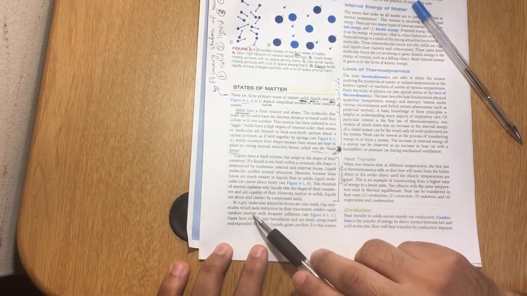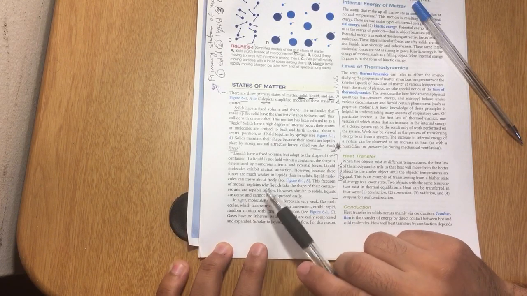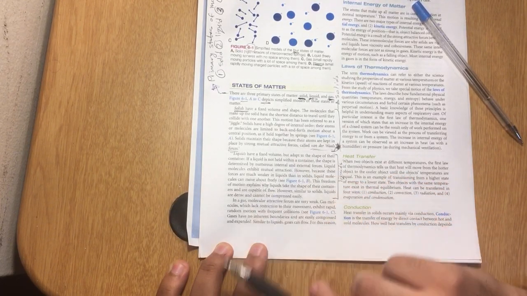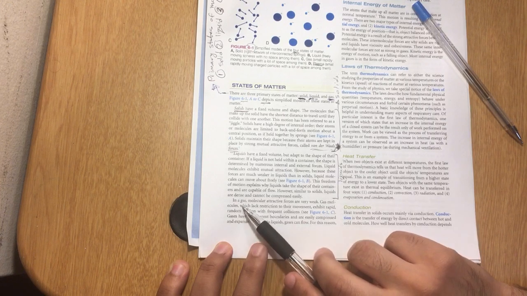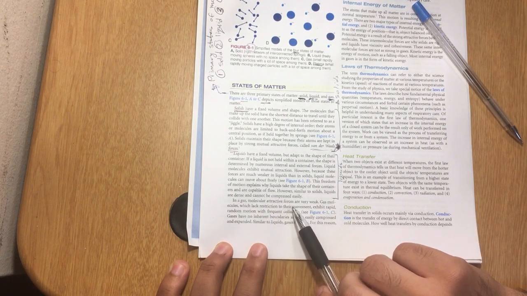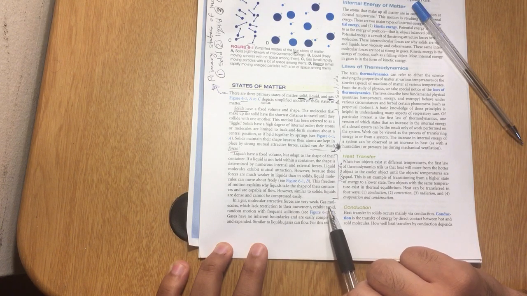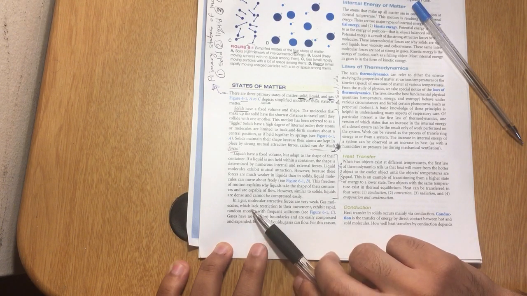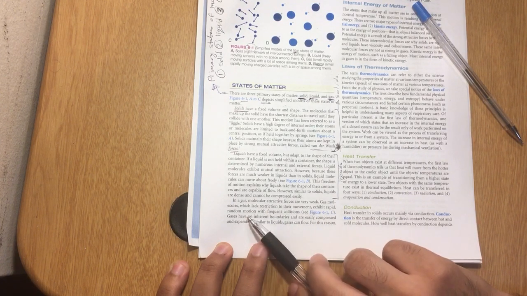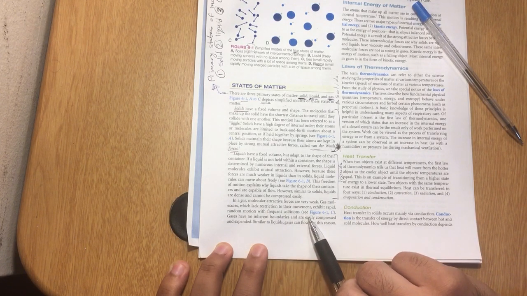In a gas, now I'm going to continue to go into different states of matter. Now we have a solid, and then we have a liquid. So we're going to move into gas. In a gas, molecular attraction forces are very weak. Gas molecules, which lack restriction to their movement, exhibit random motion with frequent collisions.